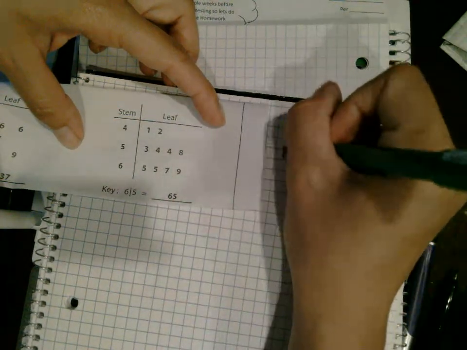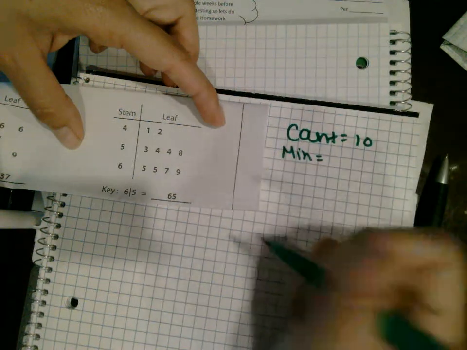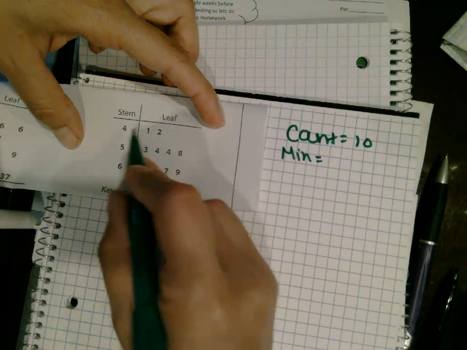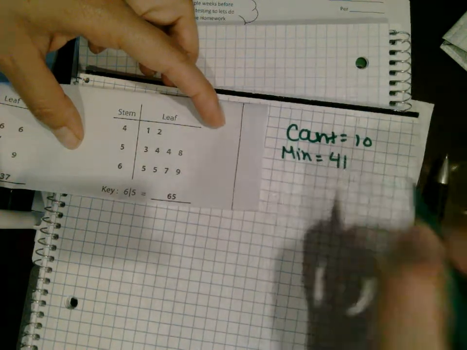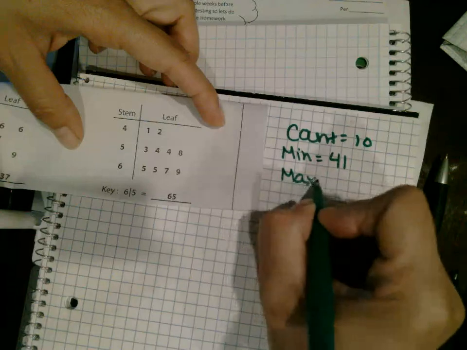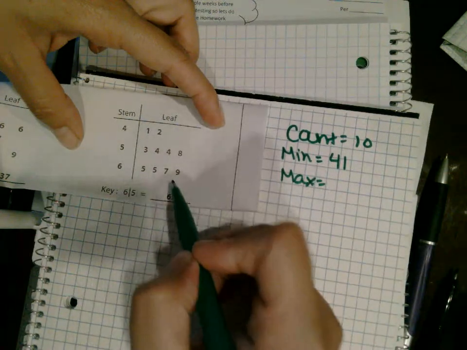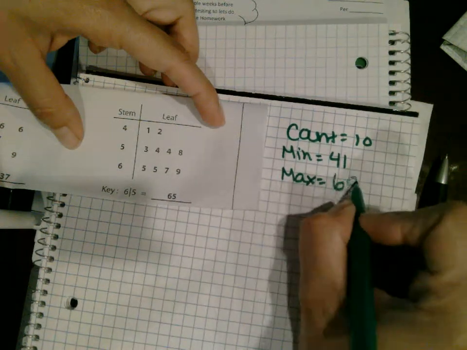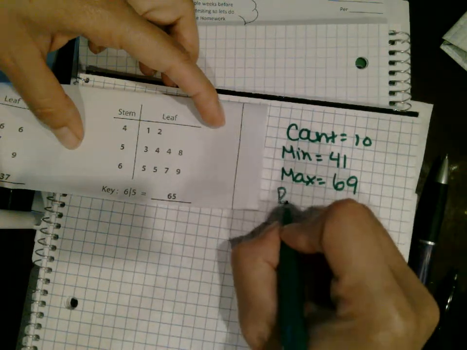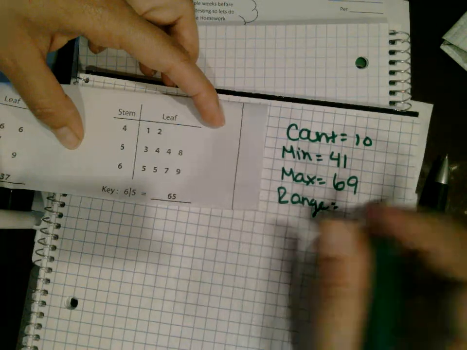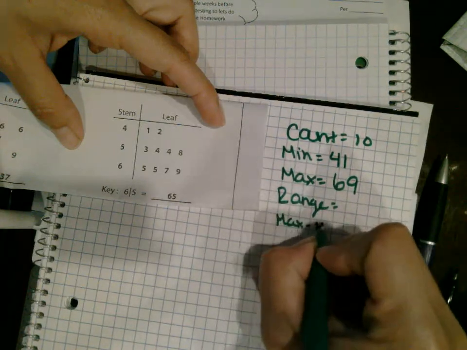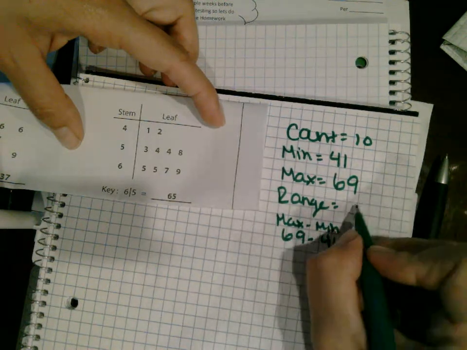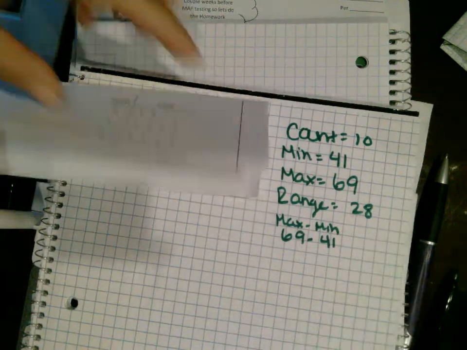Okay, what's the minimum? What's the smallest number that you see? It's not 1 because really, this 1 is really 41. So the minimum is 41. What's our maximum value? Well, you can see at the very end, that would be your max value. It's a 9. What is it really though? 69. So our max value is 69. What's our range? Remember, your range is your max minus your minimum. So 69 minus 41. 28. Good.